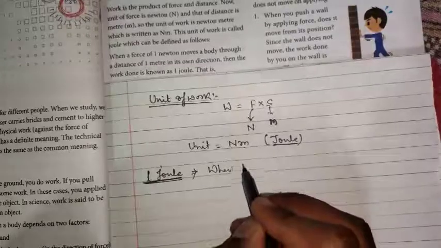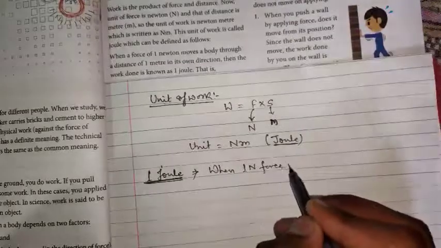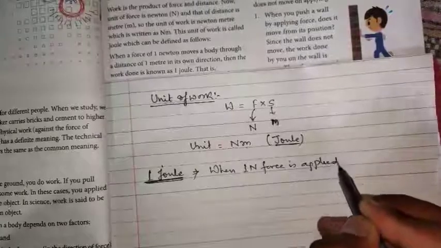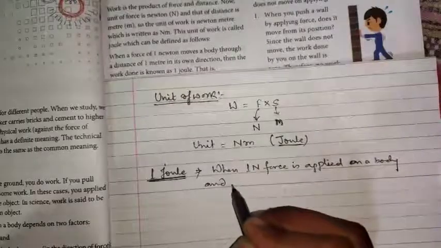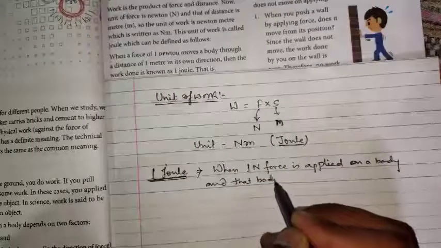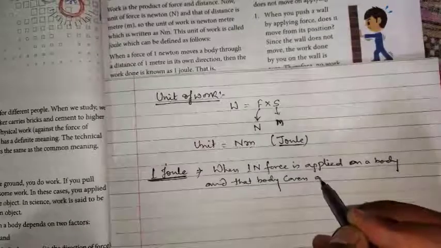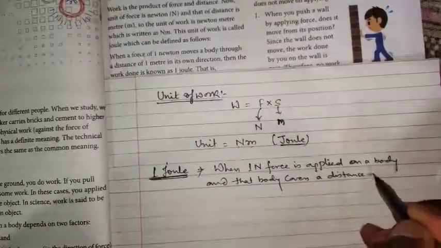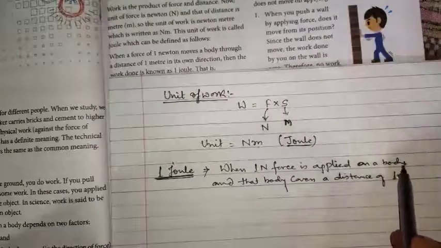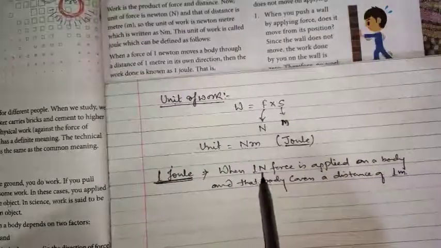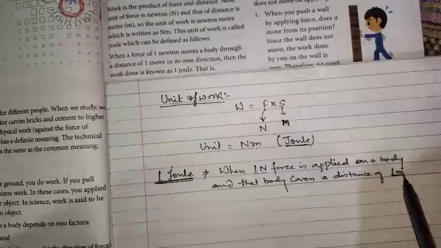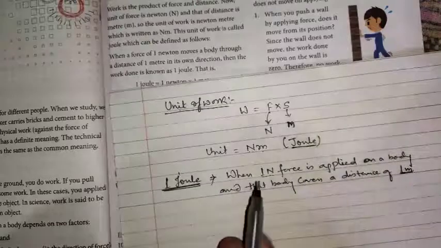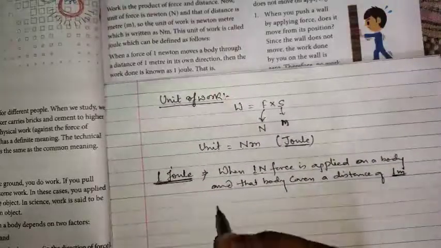When 1 Newton force is applied on a body and that body covers a distance of 1 meter, that is, we are applying a force of magnitude 1 Newton and after applying the force the body covers a distance of 1 meter, then we can say that the work done is 1 joule.